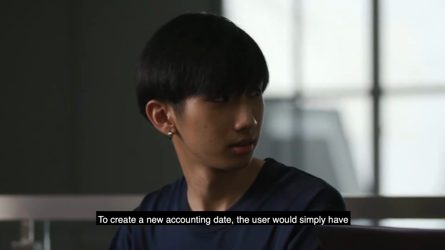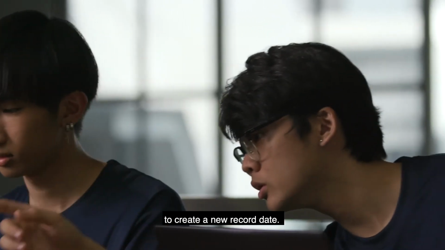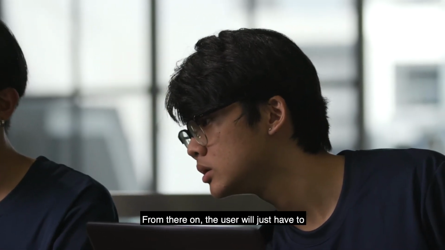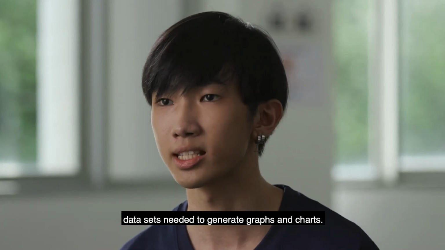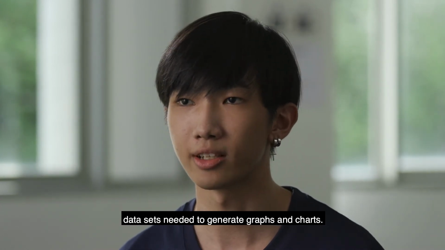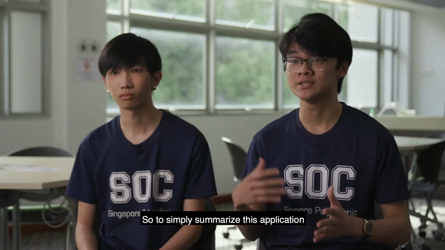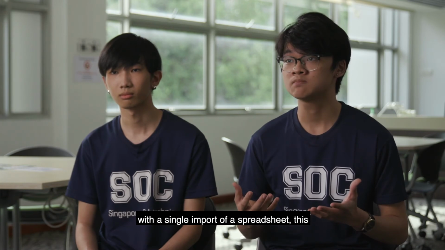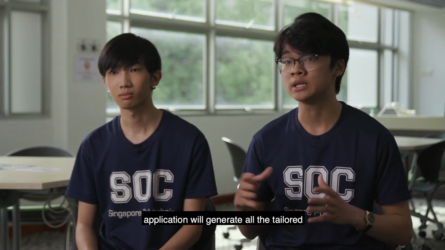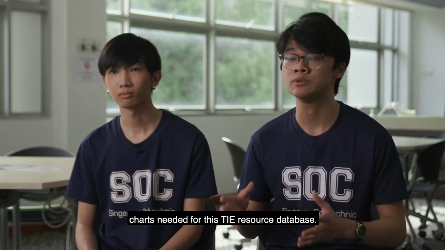To create a new accounting date, the user will simply have to create a new record date. From there on, the user will just have to import a spreadsheet and he will have all the data sets needed to generate graphs and charts. So to simply summarize this application, with a single import of a spreadsheet, this application will generate all the tailored charts needed for this TIE resource database.